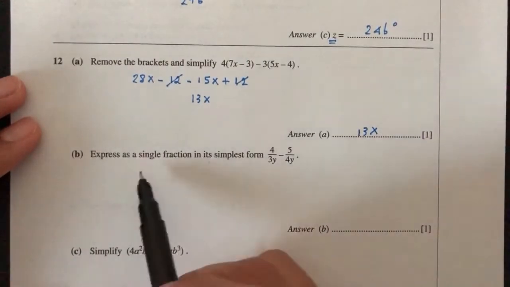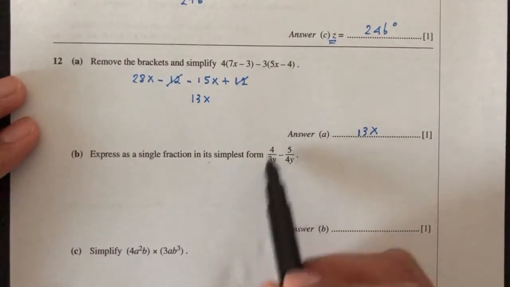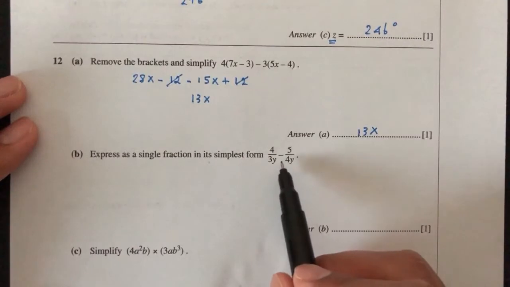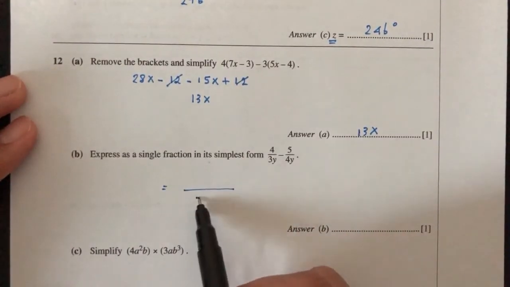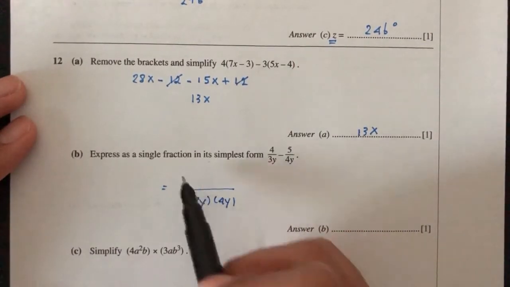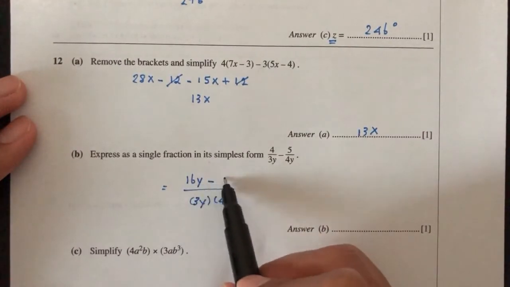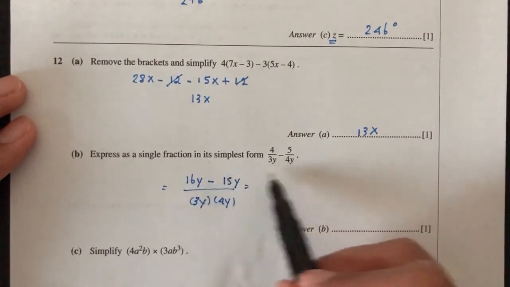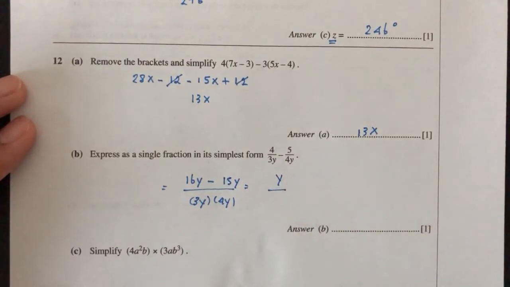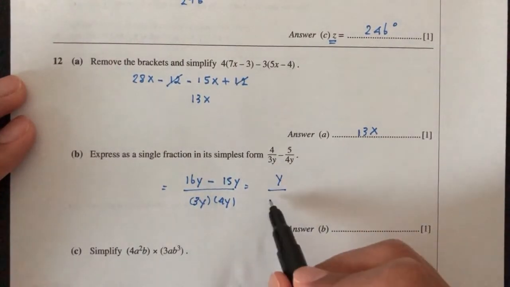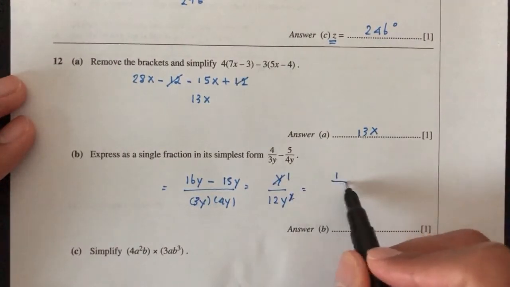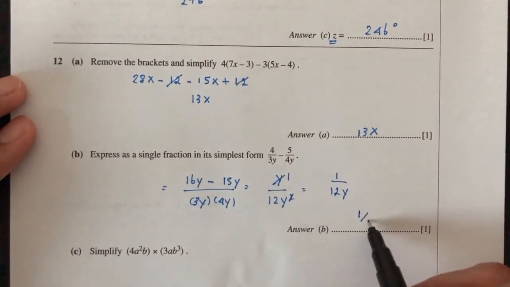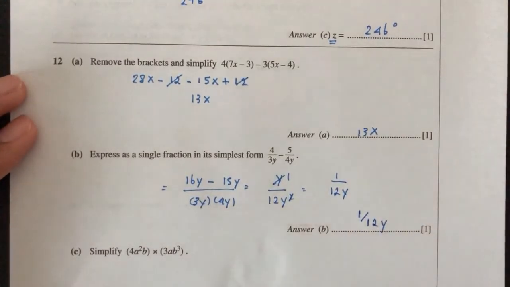Now part B, express as a single fraction in its simplest form. How do you simplify this? As you can see, the bases are different. We have to do LCM. So let's first just multiply them as usual. 3y times 4y, and then we cross multiply. We have 16y minus 15y. We get y on top, and then on the bottom we have 12y squared. So y cancels, that becomes 1 over 12y. This will be your answer for part B.